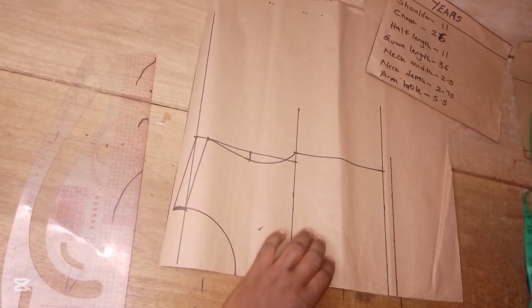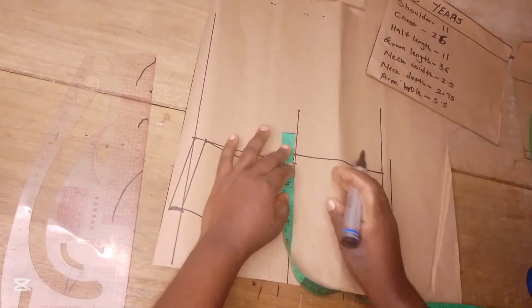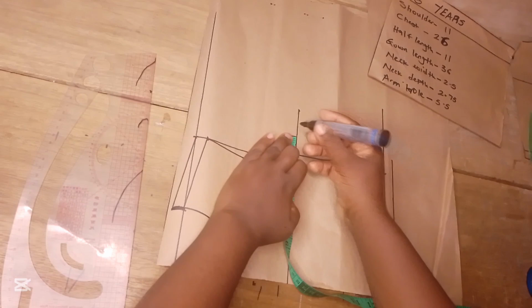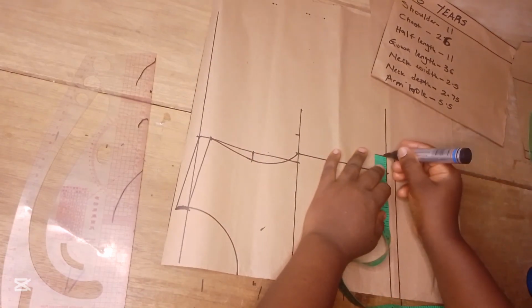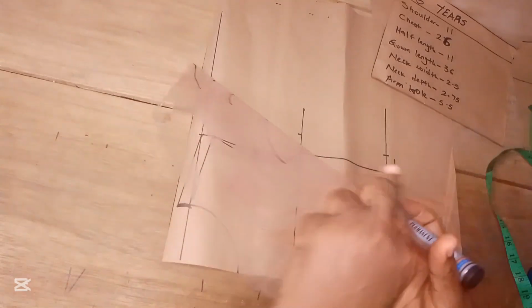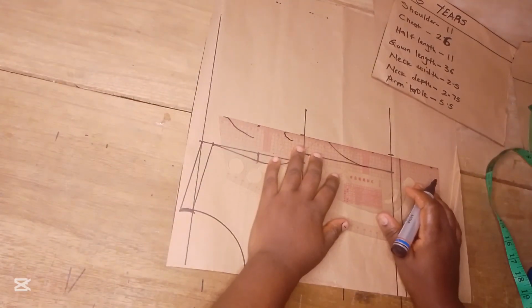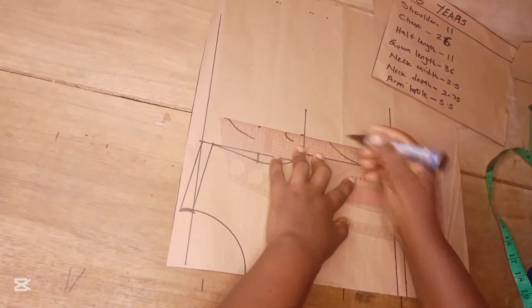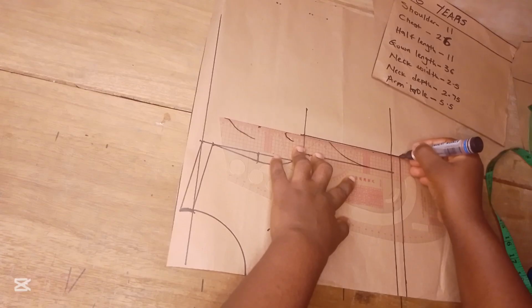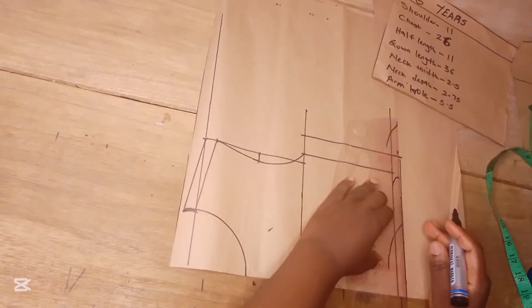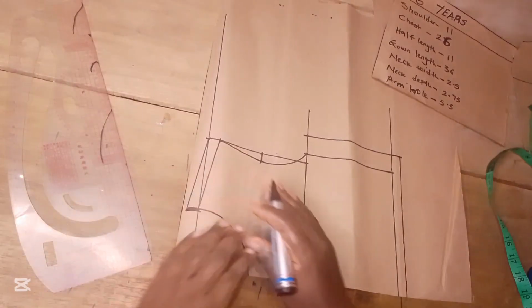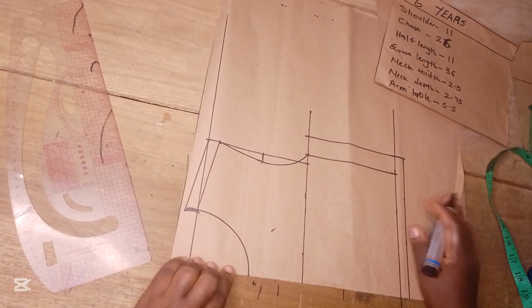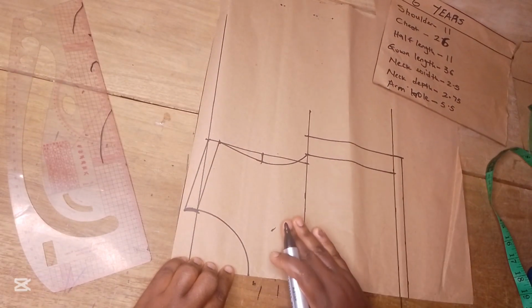Now for the sewing allowance, I prefer using 1 inch. Depends on what I'm making though, but I prefer using 1 inch. I will show you more once we start cutting and sewing. This video is just for drafting the basic bodice. So here is 1 inch, and voila, we have our basic bodice for a 6 years old.